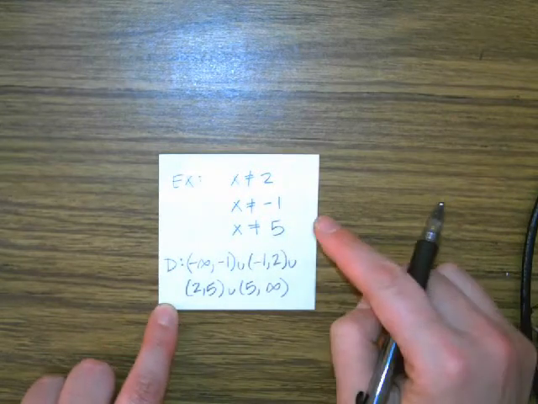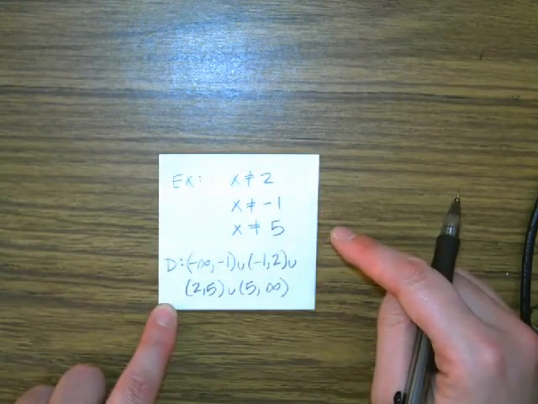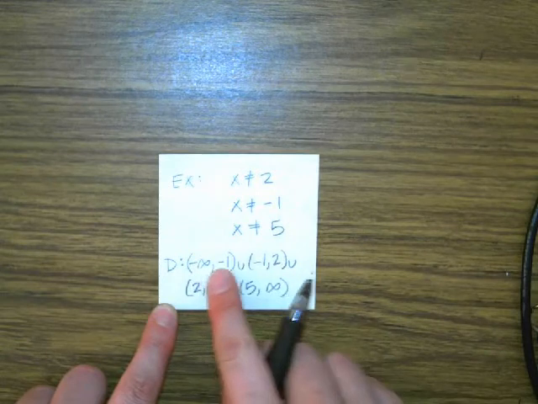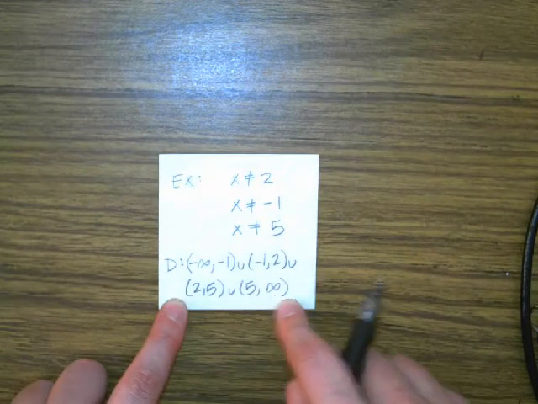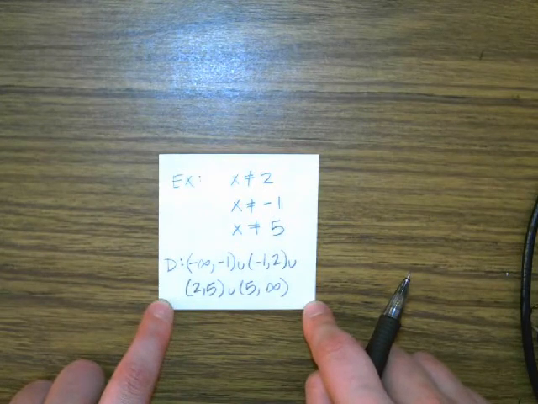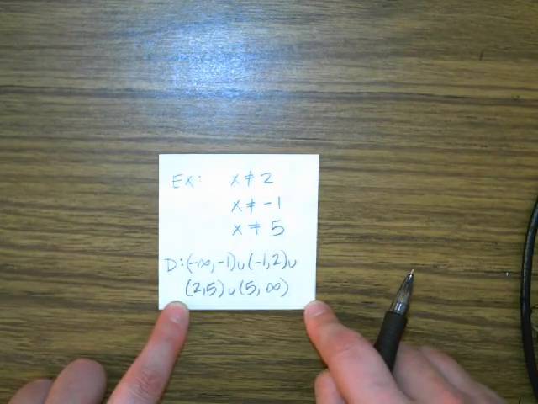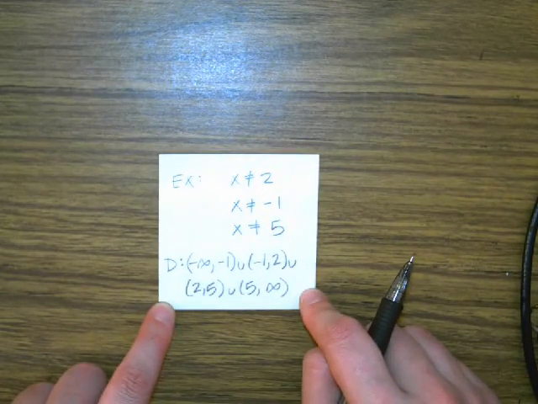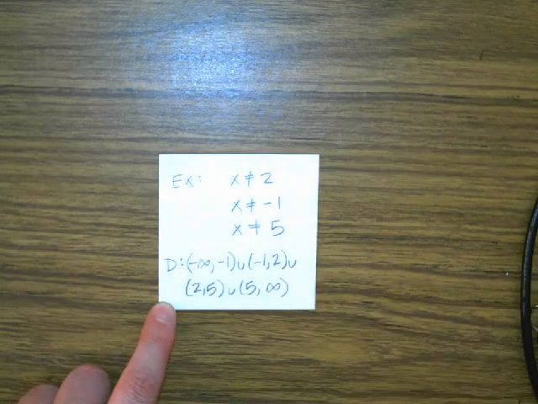So when you write your domain, what do you have to make sure is true about these numbers? They have to be in order from smallest to biggest for it to make sense. Okay. All right. At this point, you should be good enough at domain to go back and fix your packet, right?